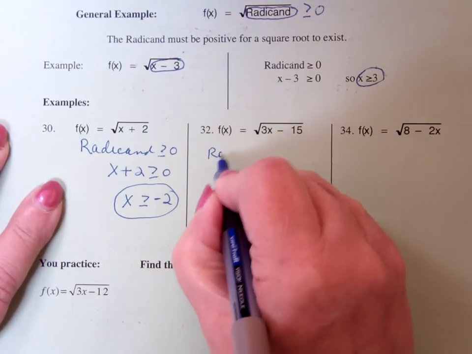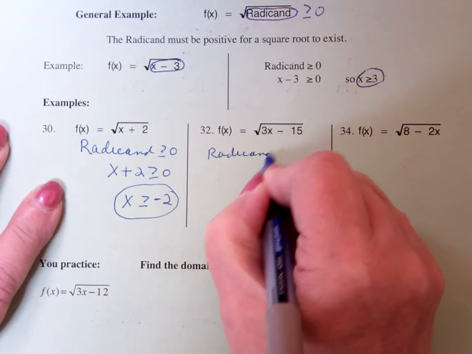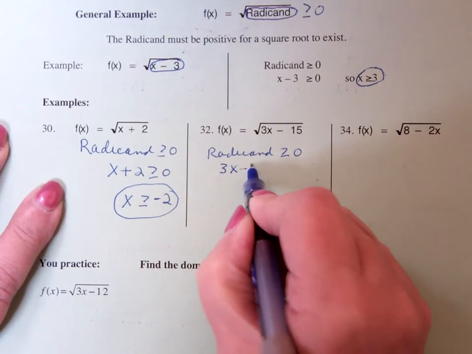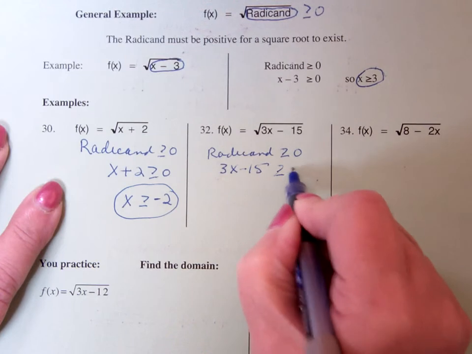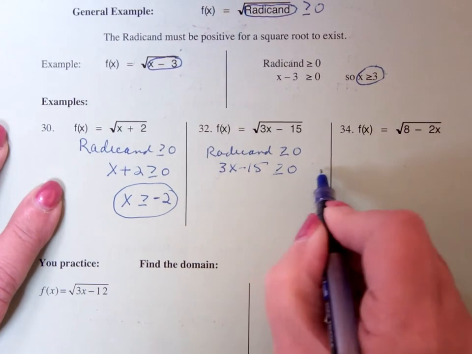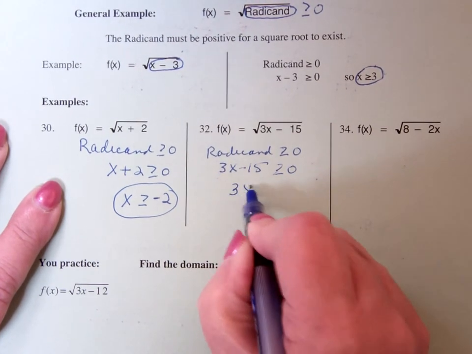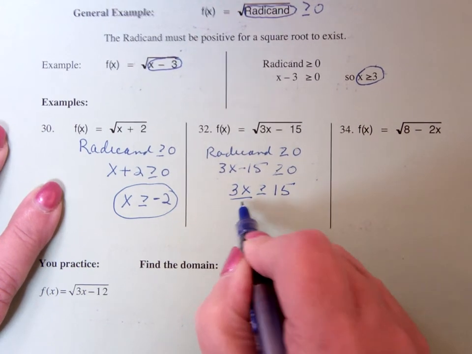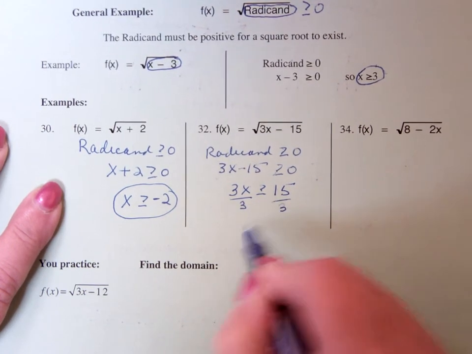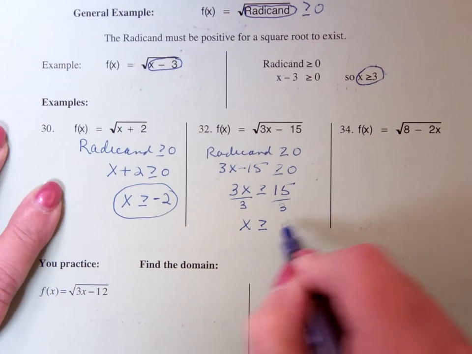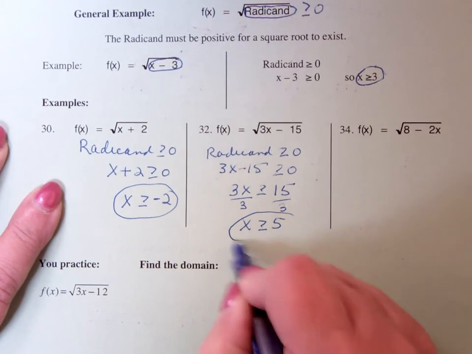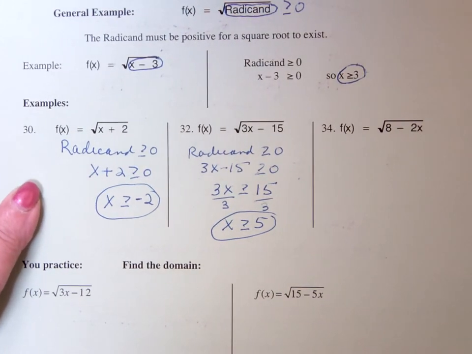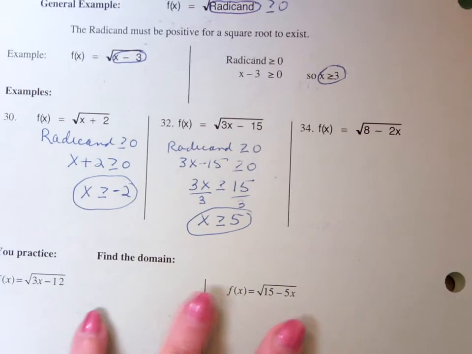The radicand must be greater than or equal to 0. 3x minus 15 must be greater than or equal to 0. Add 15 to both sides. 3x must be greater than or equal to 15. Divide both sides by 3, or x must be greater than or equal to 5. That's your domain. As long as I have x's that are greater than or equal to 5, I'm just fine.